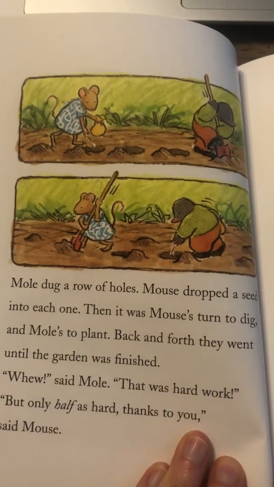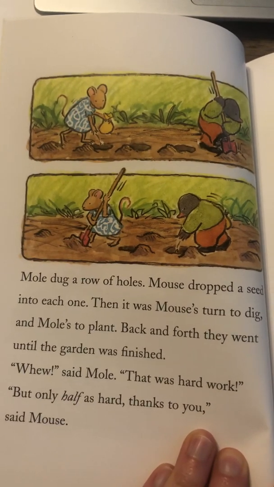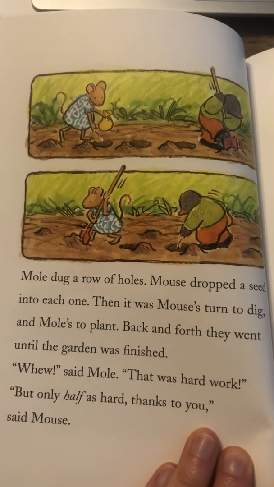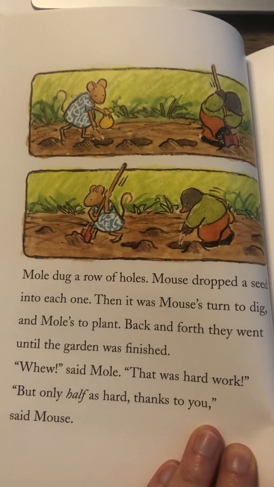Mole dug a row of holes. Mouse dropped a seed into each one. Then it was Mouse's turn to dig and Mole's to plant. Back and forth they went until the garden was finished.